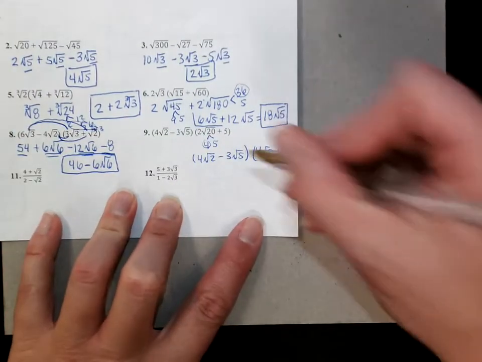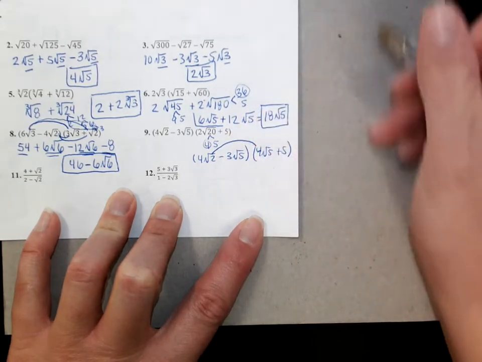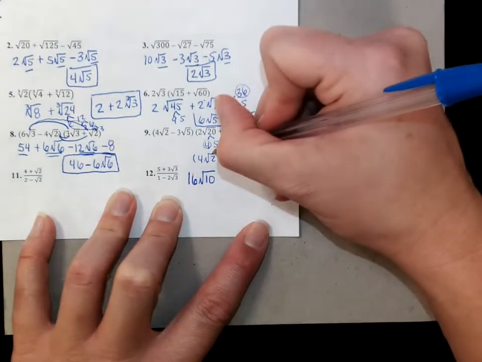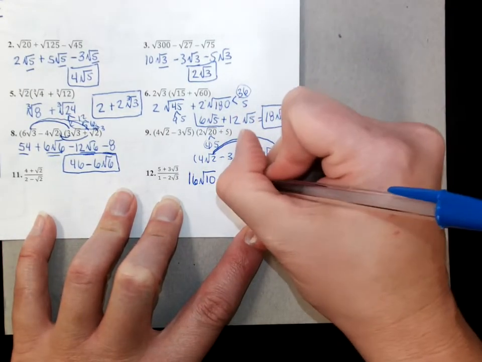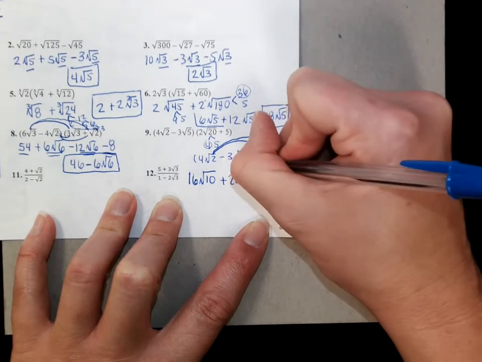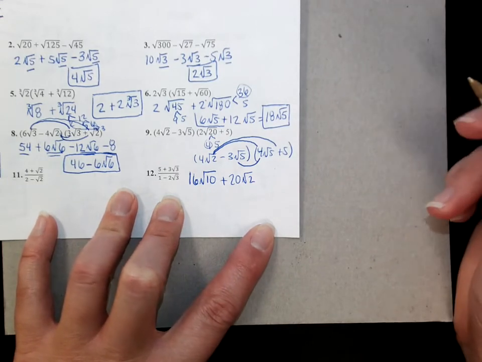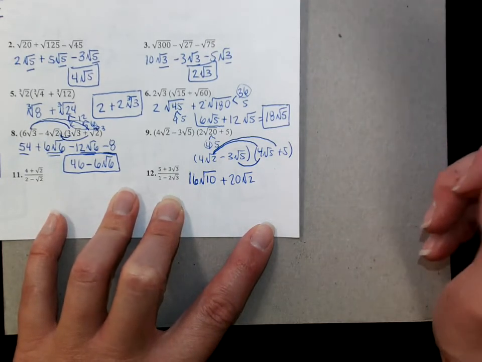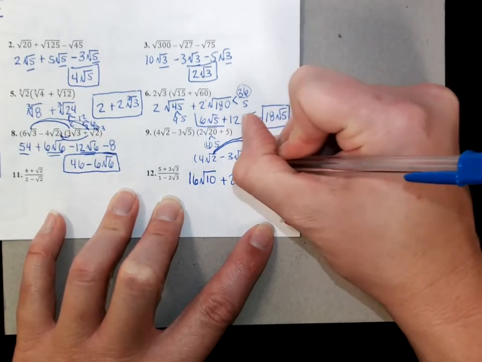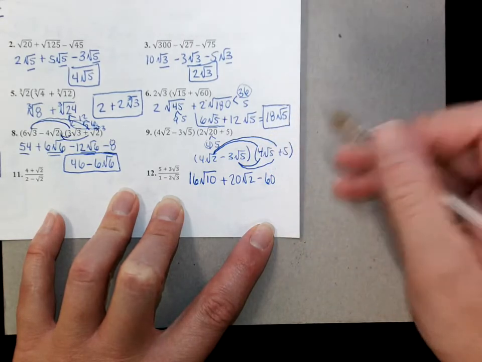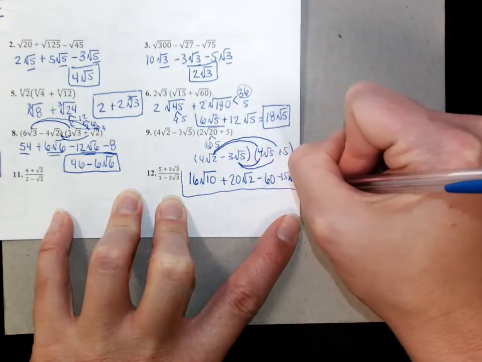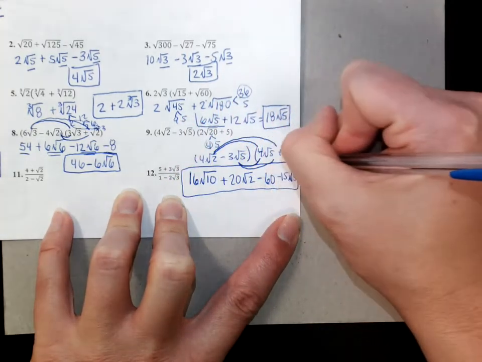Okay, again, I'm going to FOIL this. 4 square roots of 2 times 4 square roots of 5 is just 16 square roots of 10. That's not going to simplify. 4 square roots of 2 times 5 is just plus 20 square roots of 2. Negative 3 square roots of 5 times 4 square roots of 5, and this is where it saves you just a tiny bit of time, because that's negative 12 times 5, or negative 60. And then negative 3 square roots of 5 times 5, negative 15 square roots of 5. None of those are like terms, and I cannot simplify any of them further, so that is completely done.